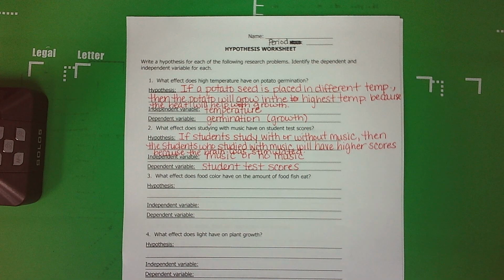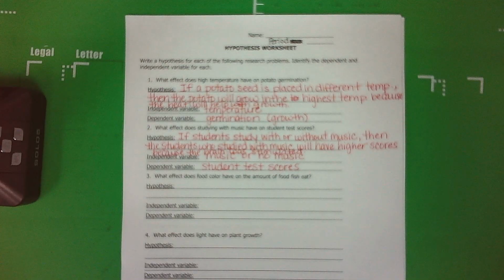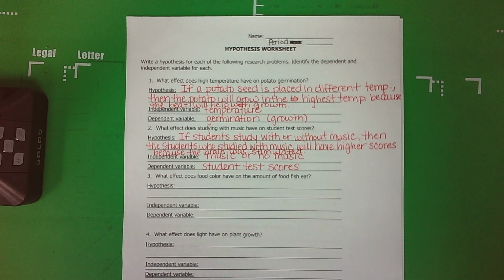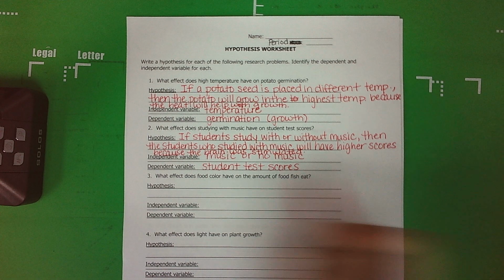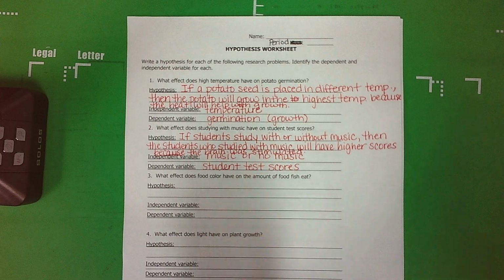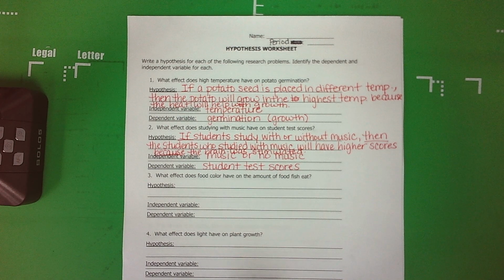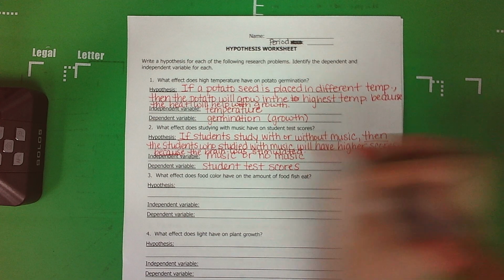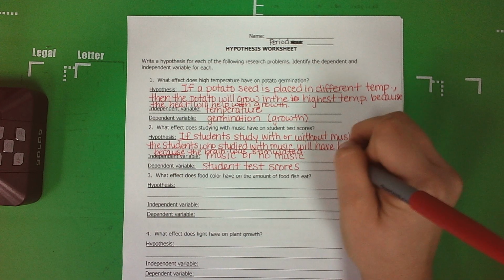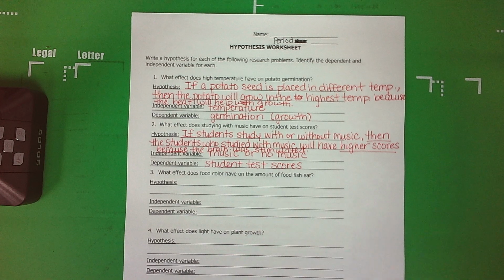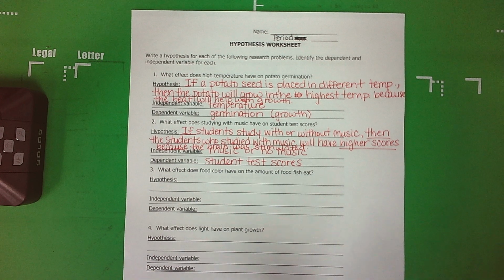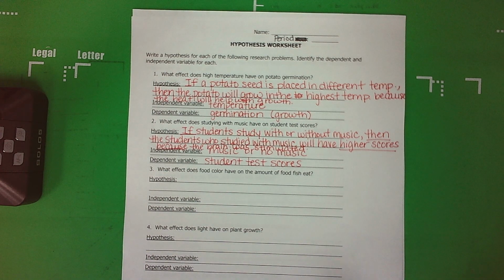But remember that we want to have an if, then, because. So most of the time you're going to do your research, you're going to make some observations, so you're going to have your reasoning, okay? But I still have my if, then, because. You set up your independent variable, you then explain your, see here we talked about higher scores. That's your prediction, but you're still stating how it's going to be measured. So we're looking at the test scores. Okay, so let's go to the back. You're going to do the rest of those on your own.